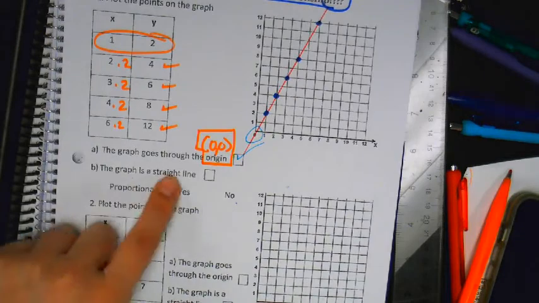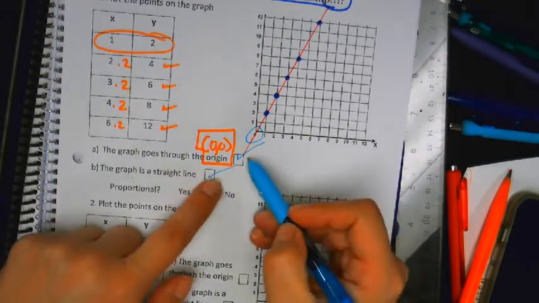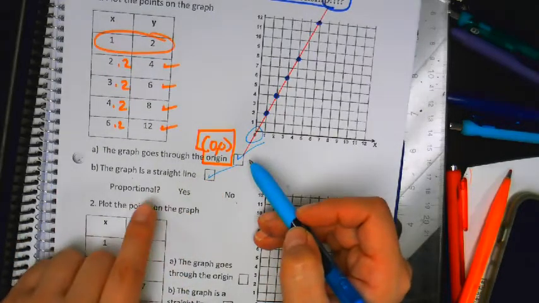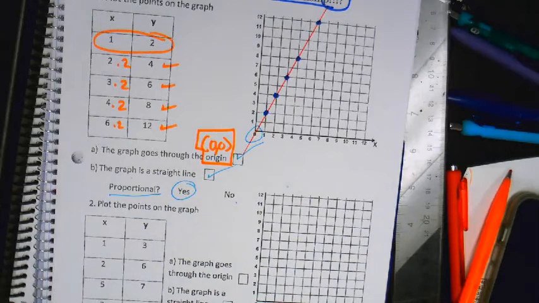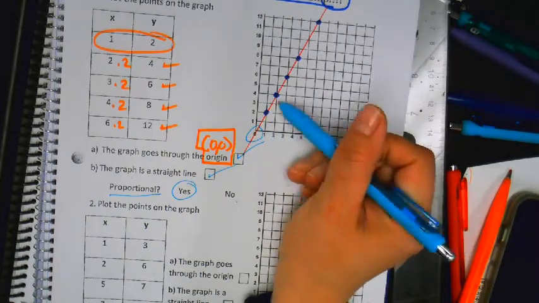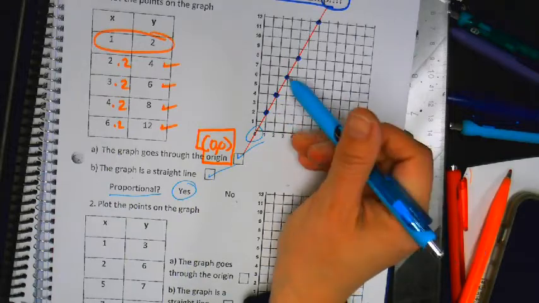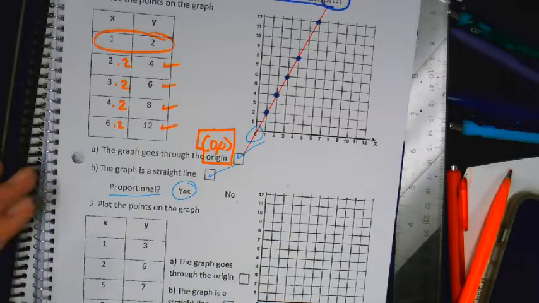The graph is a straight line. Check mark. If these two things are checked, then we say it is proportional. That means that 1 hamburger is $2. 2 hamburgers is $4. 3 hamburgers is $6. Does the price change the more you buy? Nope, it stays the same. Okay, so what would be my equation? If it's proportional, you can tell me an equation. What would be my equation?